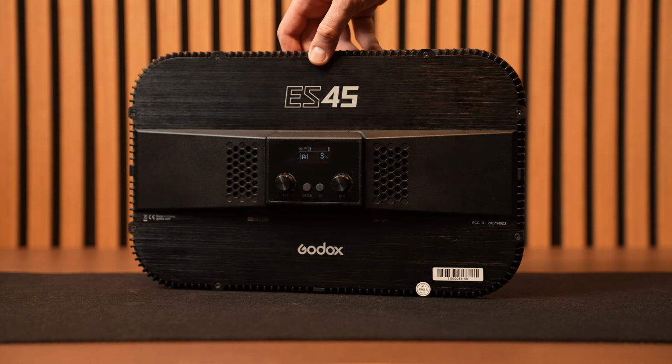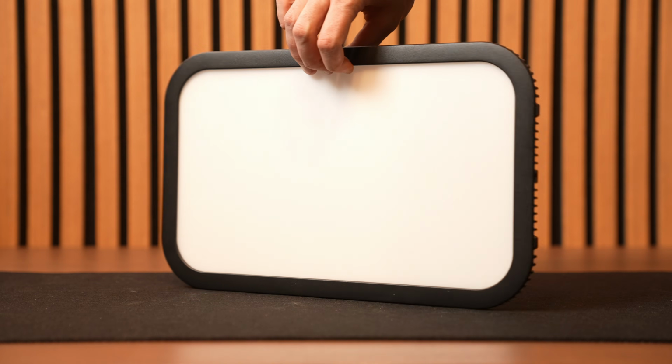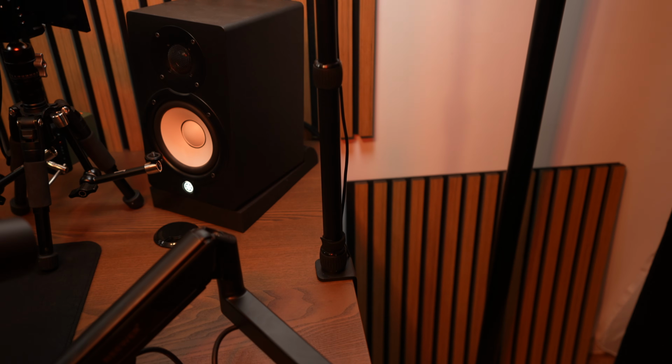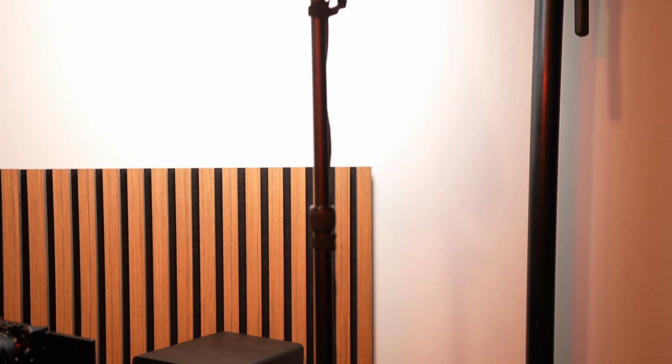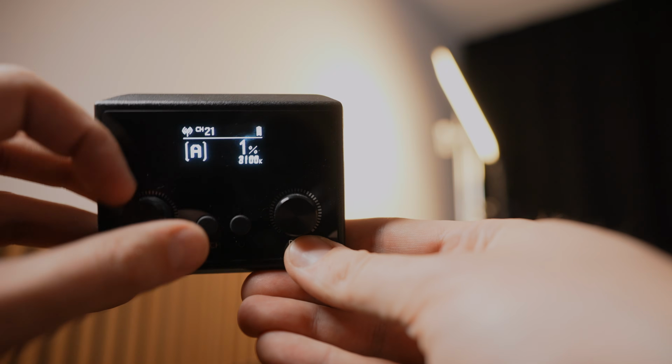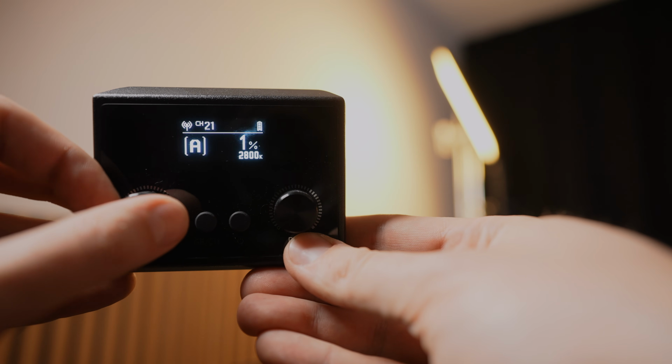For example, I use two Godox ES45s. I like this because they are powerful enough for my talking head videos, do not take up any space in the room because they are attachable to the desk, come with stands in the box, don't produce any noise, and I can control them with the included remotes.